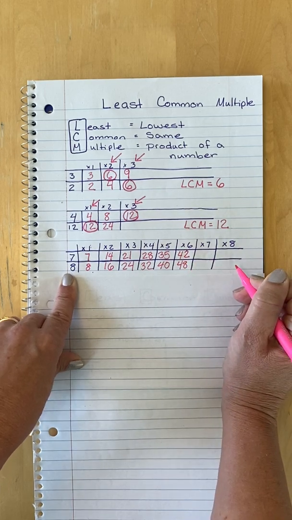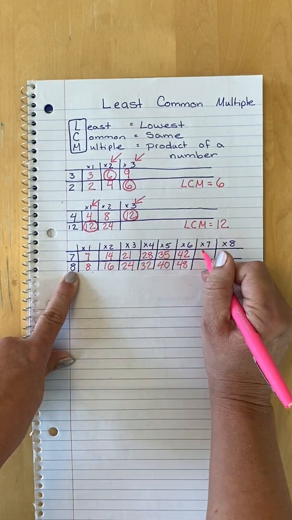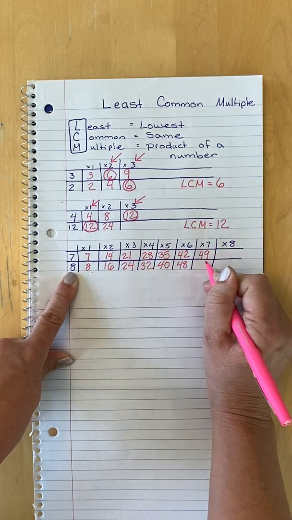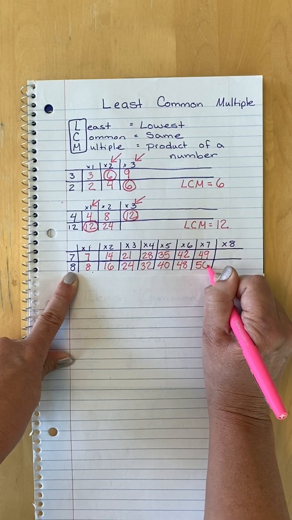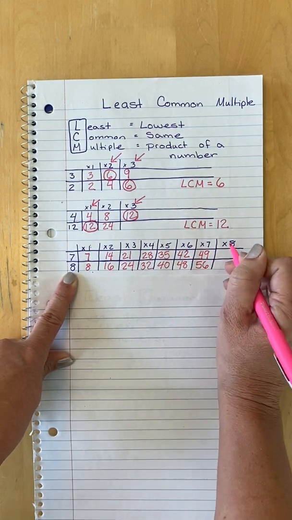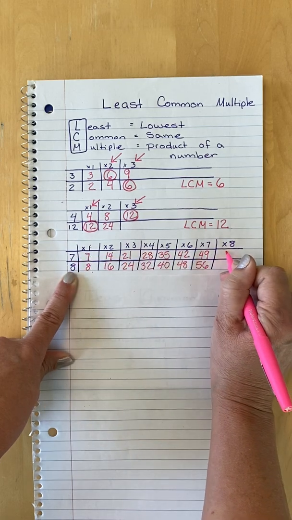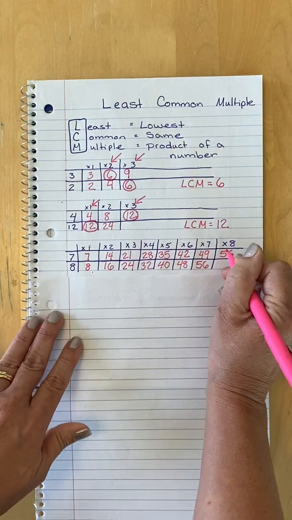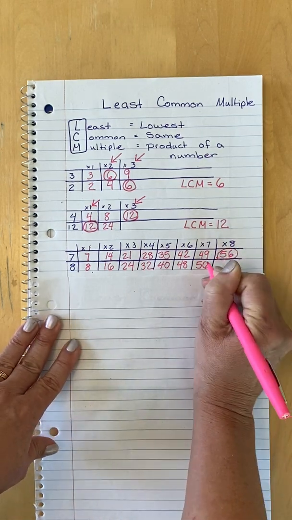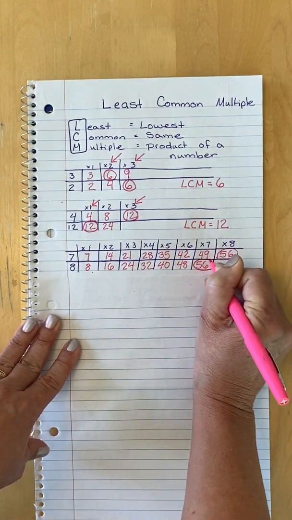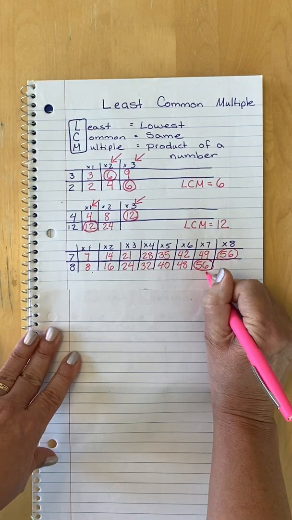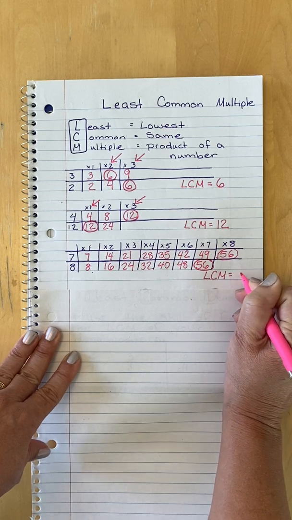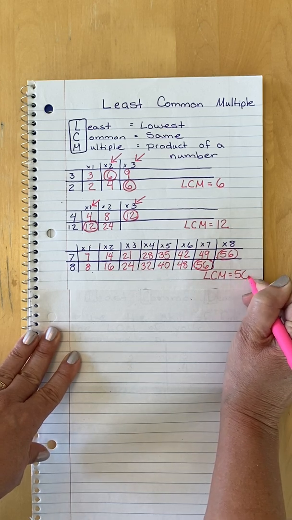No matches yet. 7 times 7 is 49. 7 times 8 is 56. No matches yet. 8 times 7 is 56. Stop. I'm done. I've got a match. I have 56 and 56. So the LCM, the least common multiple of 7 and 8, is 56.